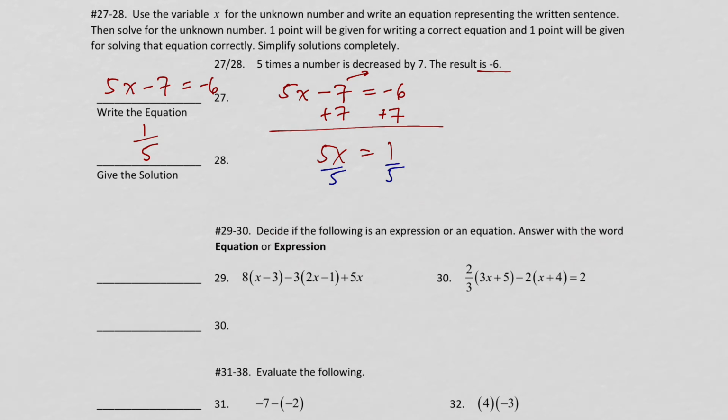We're not asked to solve. We just say whether it's an equation or an expression. There's no equal sign here, so this is an expression. There is an equal sign here, so this is an equation.